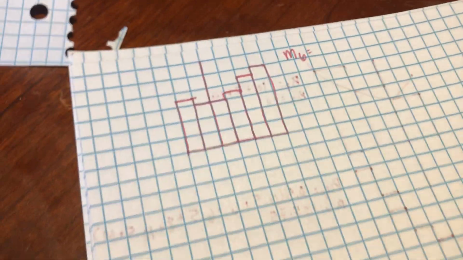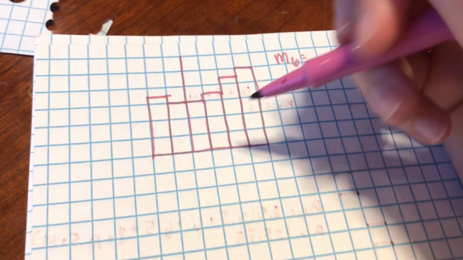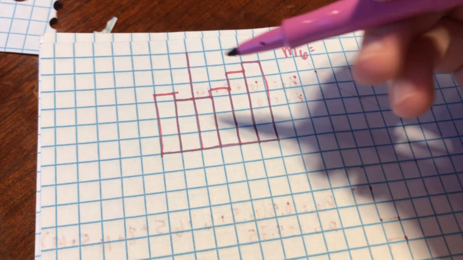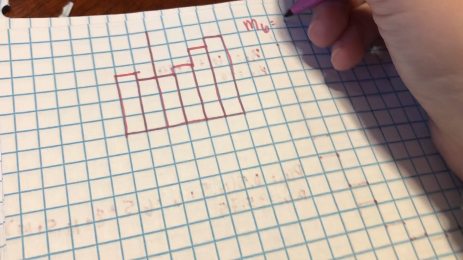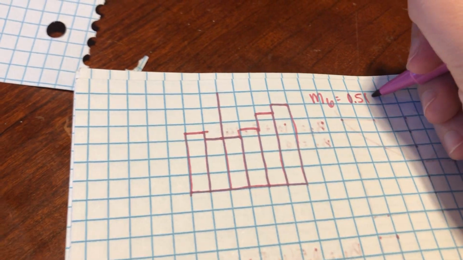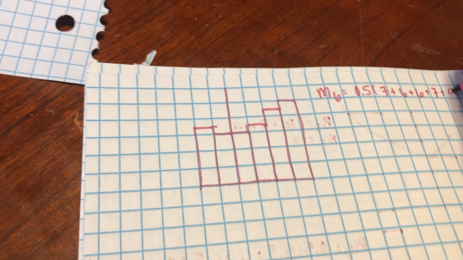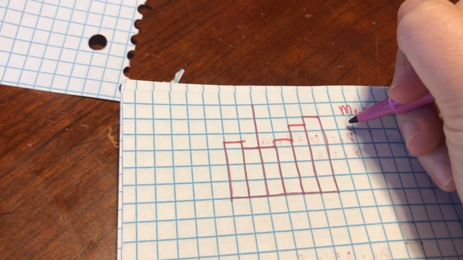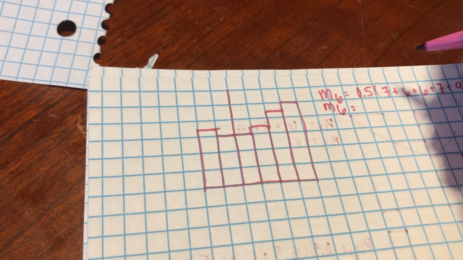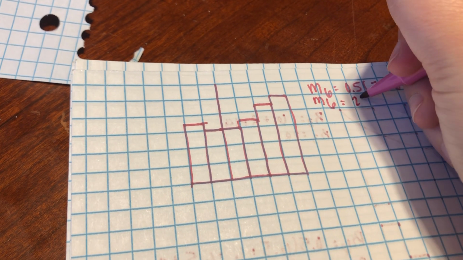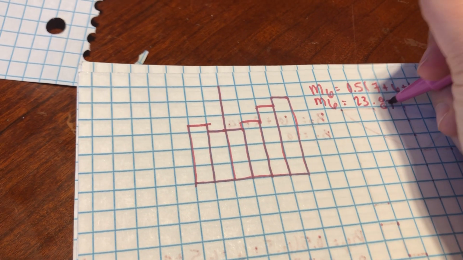So none of these are a perfect estimation, but it's close. So then we have our last one, which is M6. So we have 6 rectangles using midpoints. So 0.5 is our common base, so we're going to pull that out. Then the heights we have are 7 plus 6 plus 6 plus 7 plus 9 plus 10. So our M6 turns out to be 23.875.